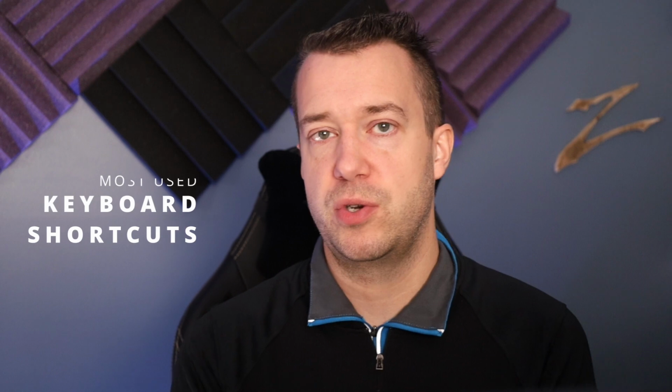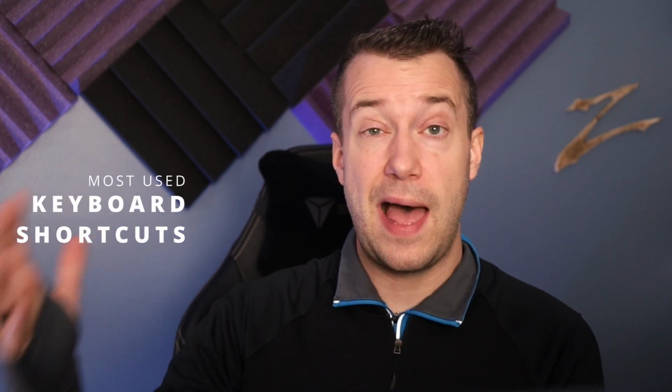If you're working on a computer in your daily life, you're likely familiar with some sort of keyboard shortcuts. Keyboard shortcuts can really change your life and your workflow for the better. I've been a Windows user for many years, and there are some keyboard shortcuts I use every day, multiple times a day. These are some of my most used keyboard shortcuts that I use regularly. There's a lot more than this, but these are the ones I use most often.